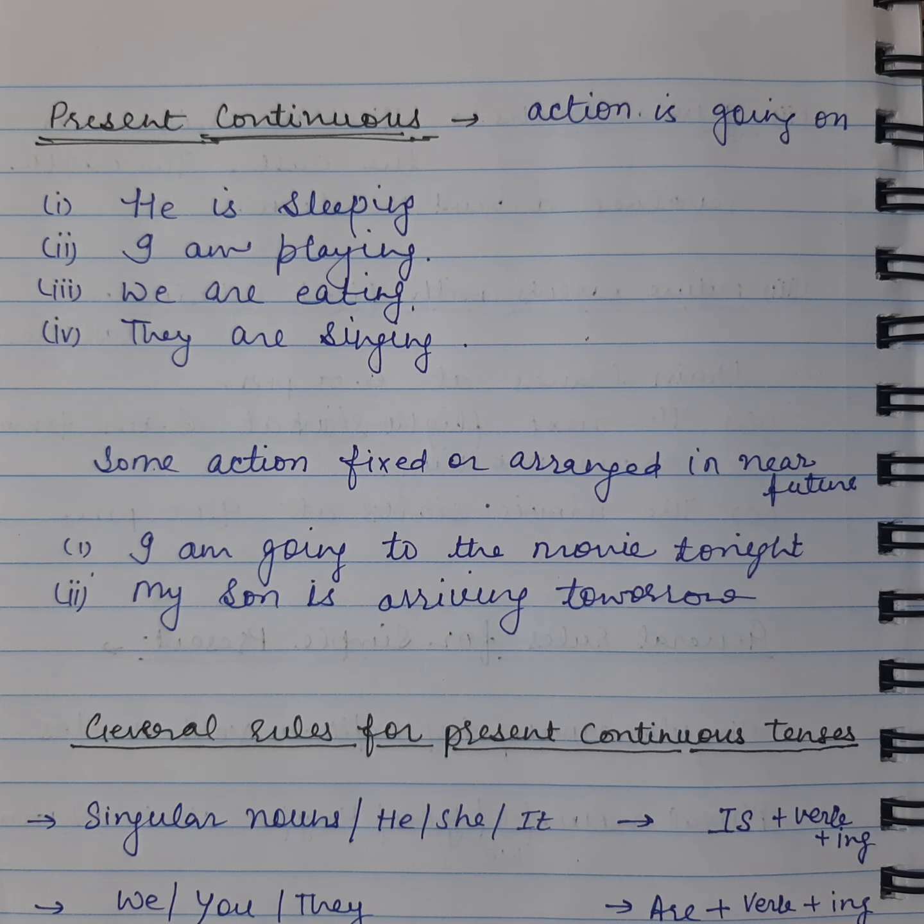Then present continuous. In present continuous tense, action is still going on. For example, he is sleeping, I am playing, we are eating, they are singing. Here it's not shown when the action started, but in present continuous tense we just talk about the action that is going on or continuous.